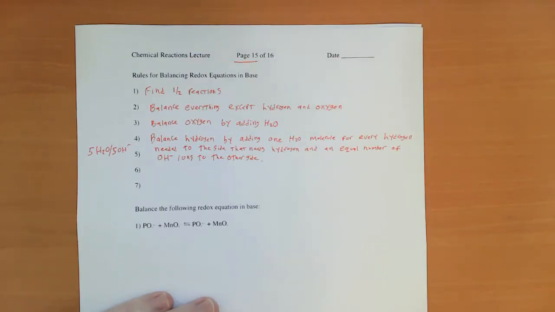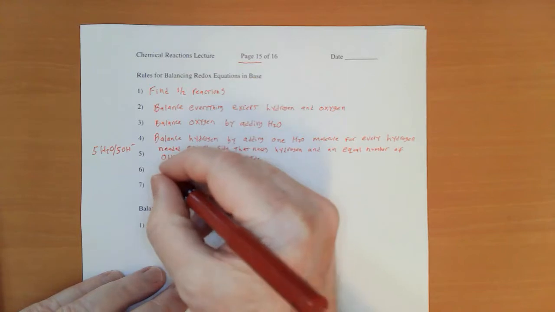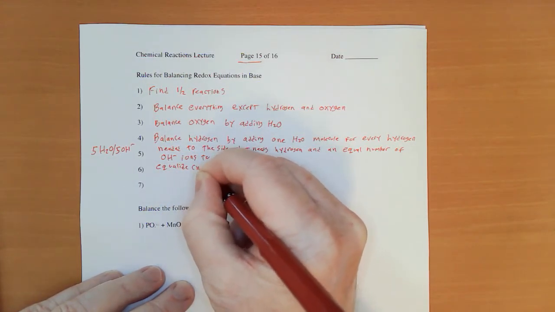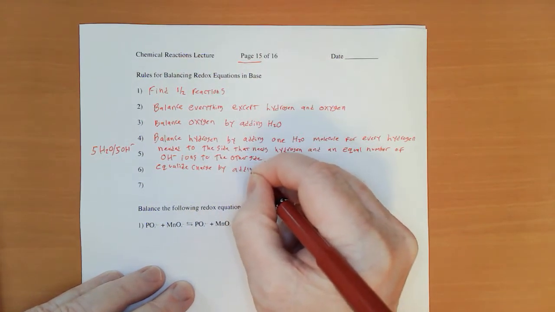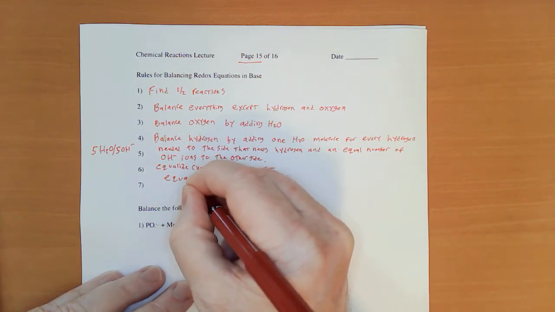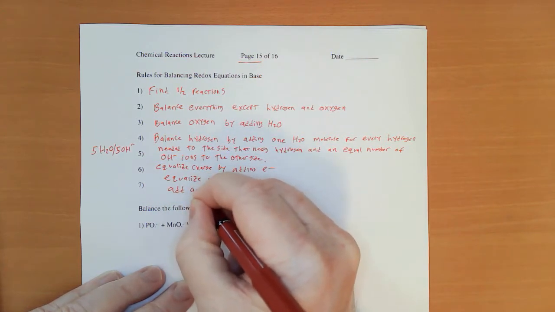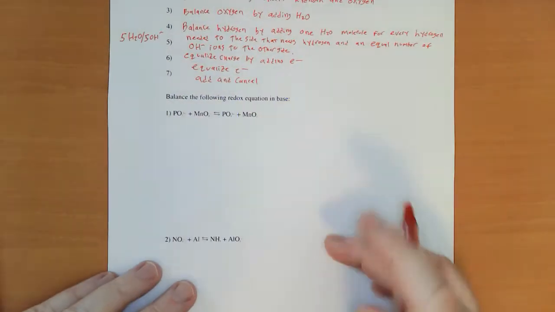Okay, steps 5, 6, and 7 are the same as before. Equalize charge by adding electrons. Equalize electrons. Add and cancel. Okay, so let's look at some examples here.